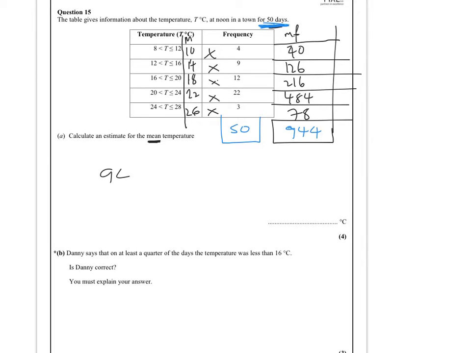So then finally, the mean is going to be 944 over 50, which is 18.88 degrees Celsius.